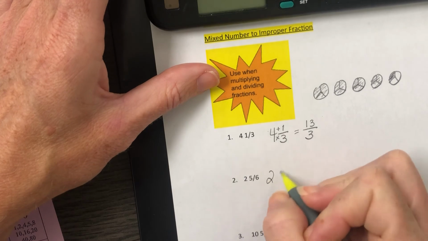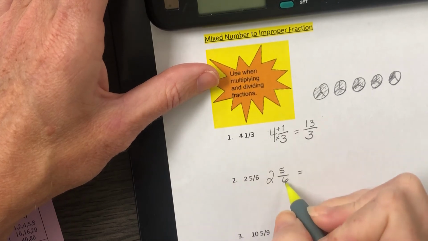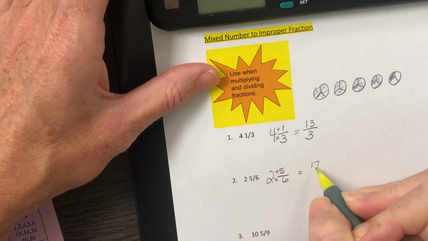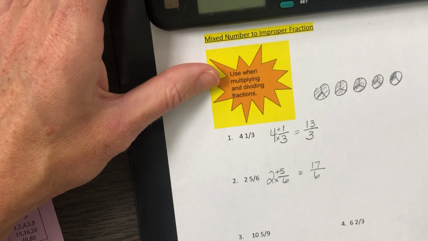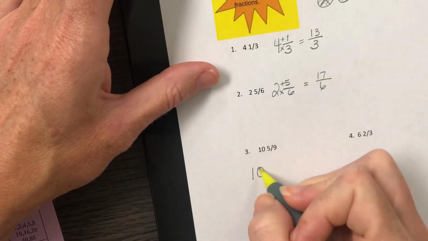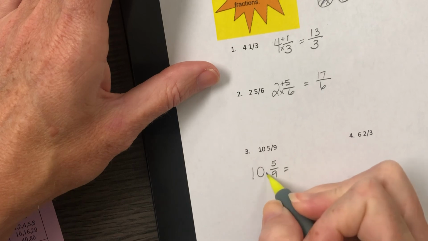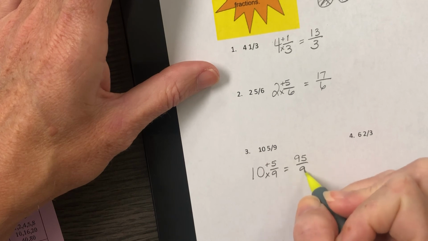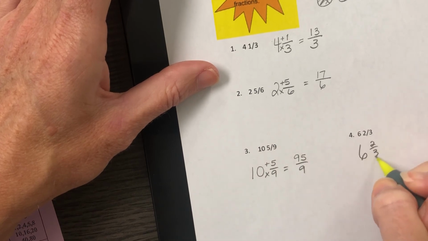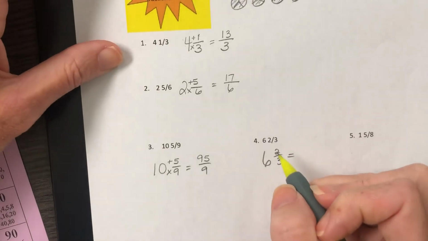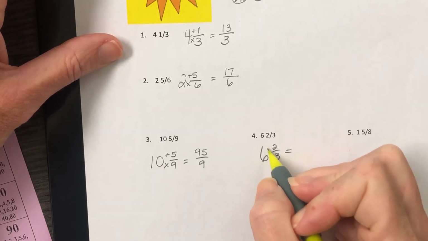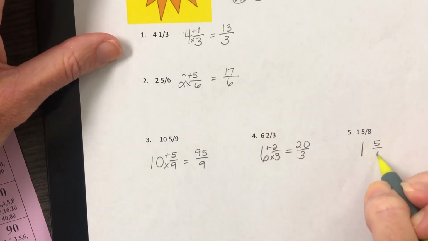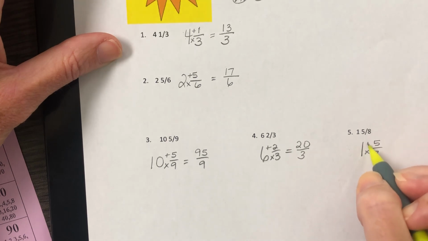Okay, over here, 2 5/6. We'll take that. 6 times 2 is 12, plus our 5 is 17/6. Okay, down here, 10 5/9. 9 times 10 is 90. Plus 5 would be 95/9. Here we have 6 2/3. Oops, sorry. All right, 3 times 6 is 18, plus 2 is 20/3. And 1 5/8. 8 times 1 is 8, plus 5 is 13/8.